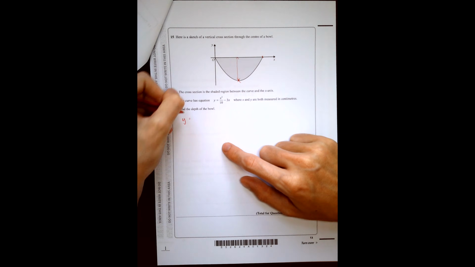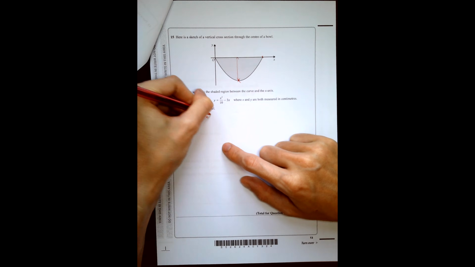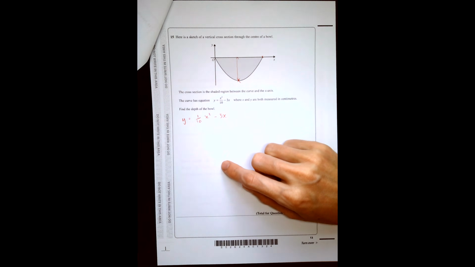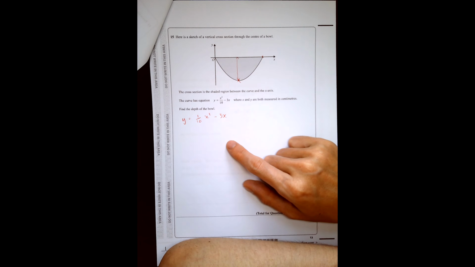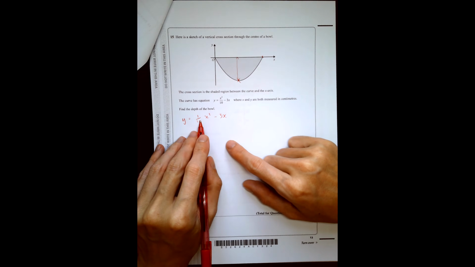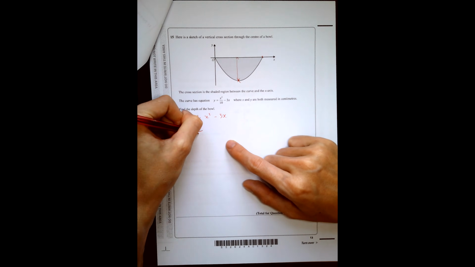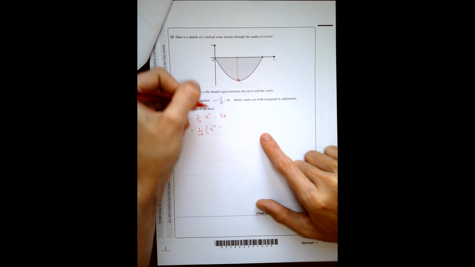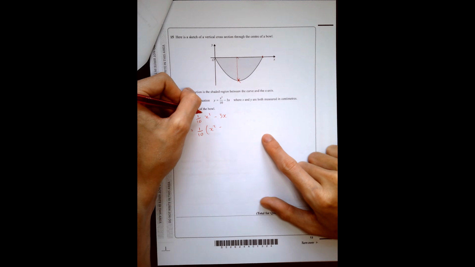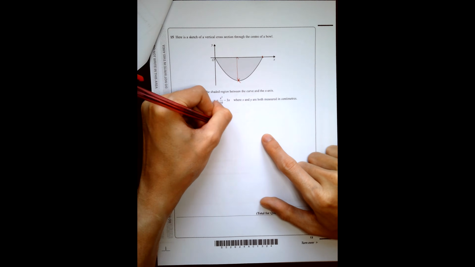So y is equal to, now I'm just going to actually rewrite that as 1/10 x squared subtract 3x. Okay, now because I've got this part in front of my x, what I'm going to do is factorise that out. So 1/10 x squared subtract 3 times by 10 is going to be 30x.